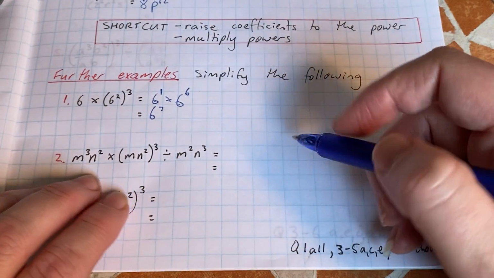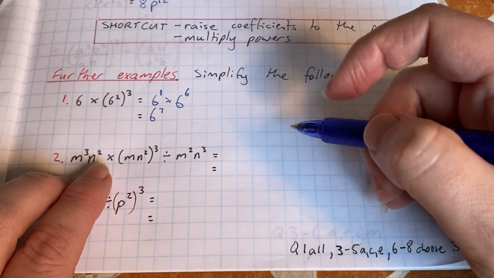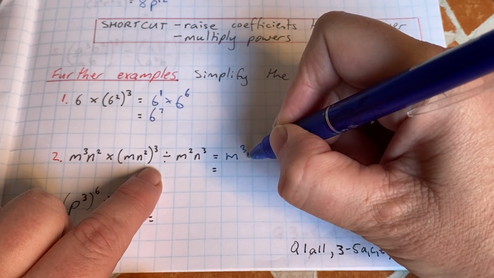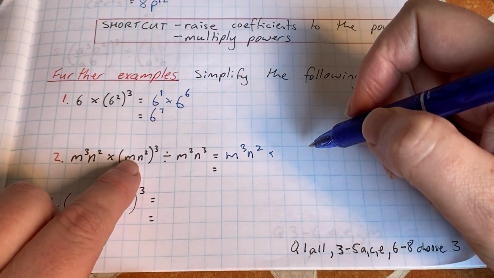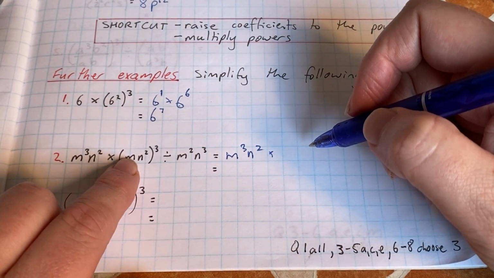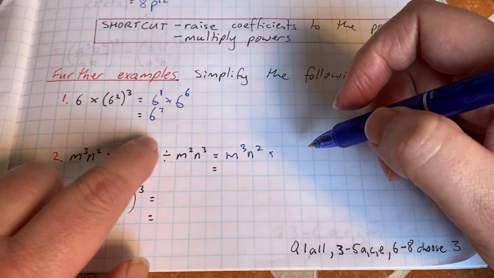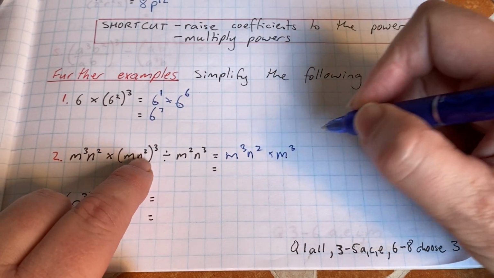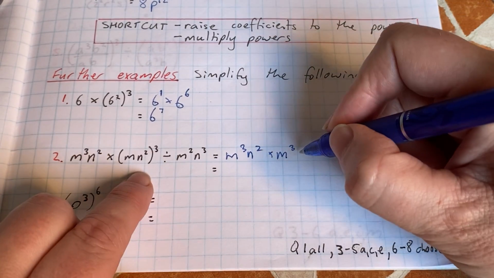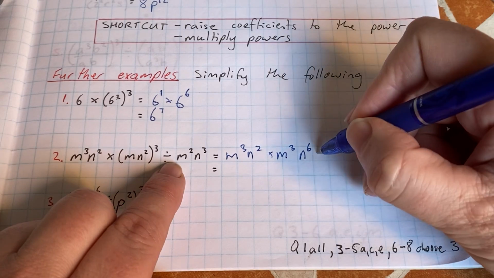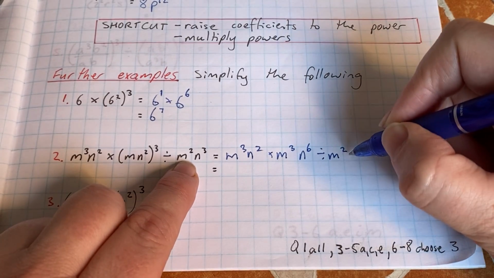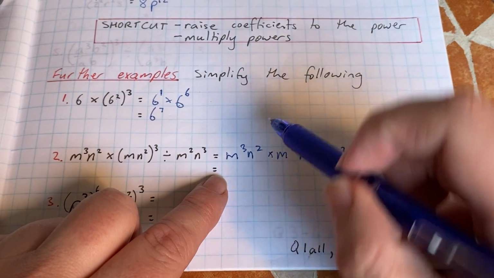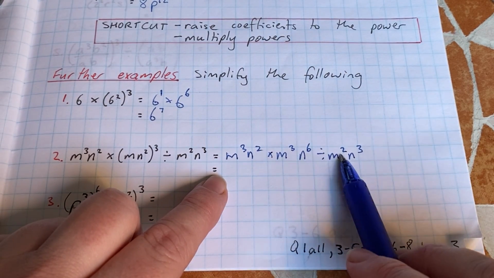Okay, let's try this tricky one here. So let's do the brackets first. So m cubed n squared times m, and now remember, this is m to the power of 1, and that's all to the power of 3. This 3 goes onto both of them. So m cubed, and then multiply the powers here. 2 times 3 is 6, so n to the 6, divided by m squared n cubed. And then when we multiply, we add the powers. When we divide, we subtract.